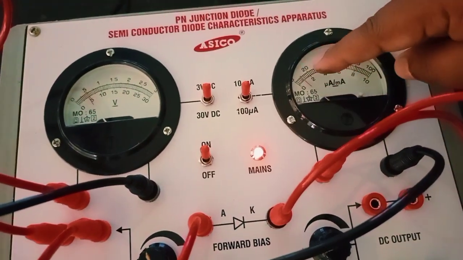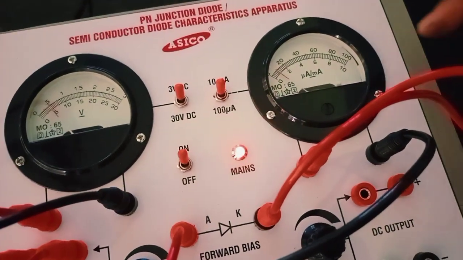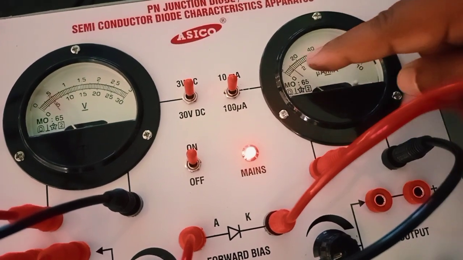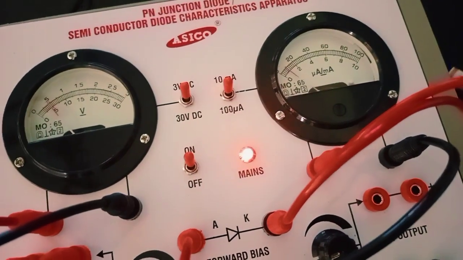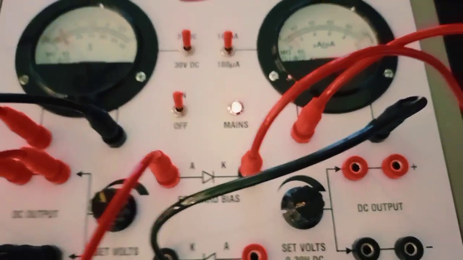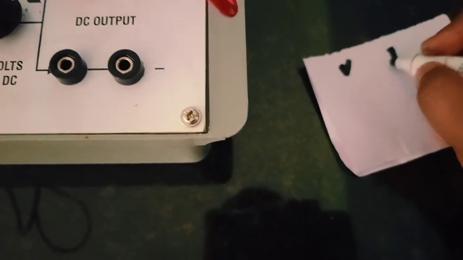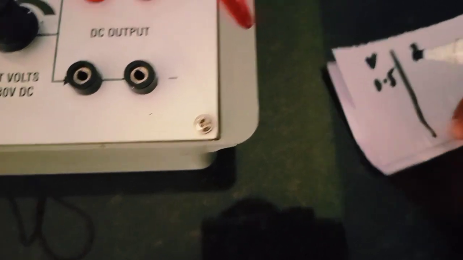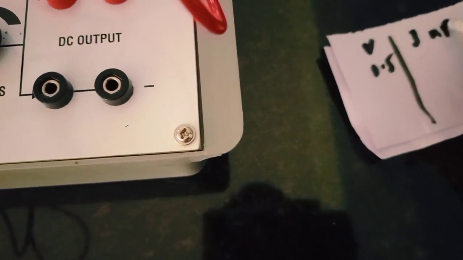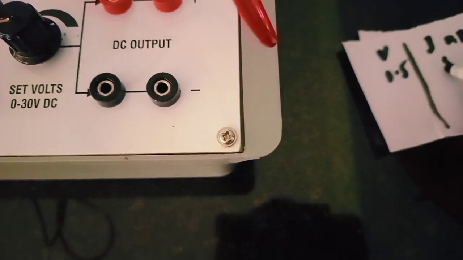You see that I am getting some current, right? I have used the 10 milliampere range, so the current is approximately 1 milliampere, in between 0 and 2. Now I'll make my table. So my table will be like this: V and I. My voltage is 0.5, and the current in the order of milliamperes I am getting is 1 milliampere, right? It is 1 milliampere.